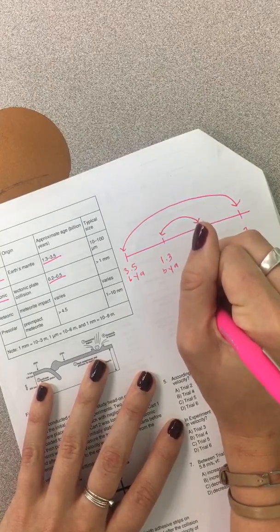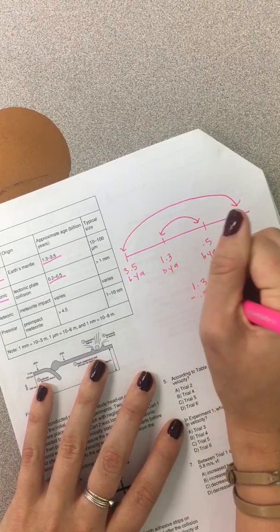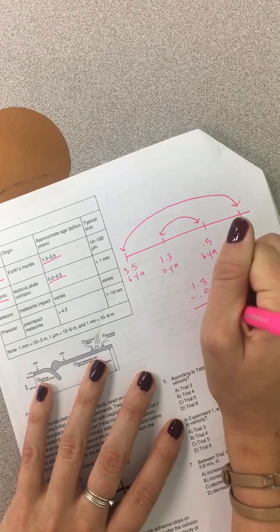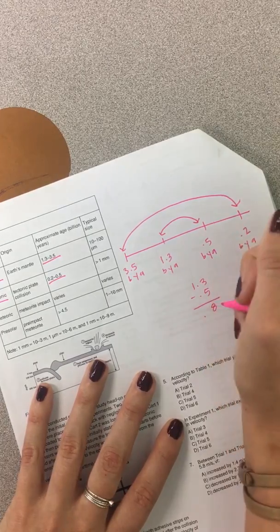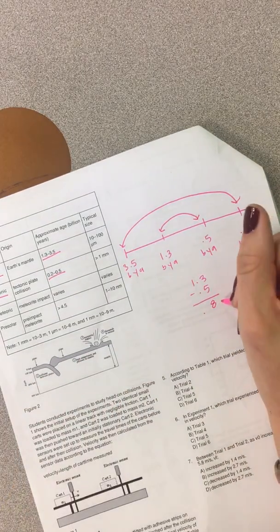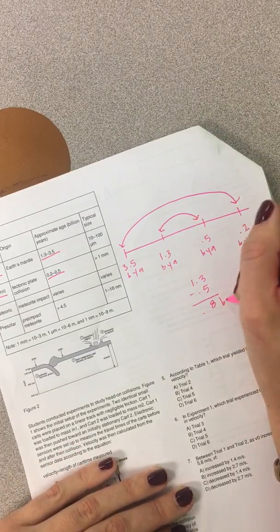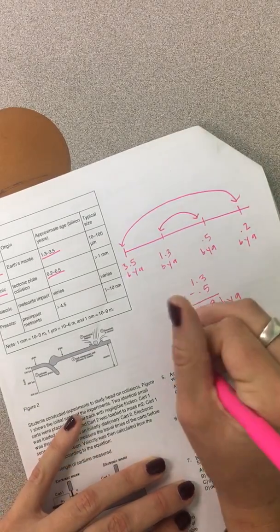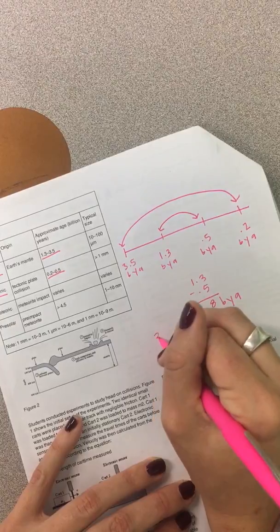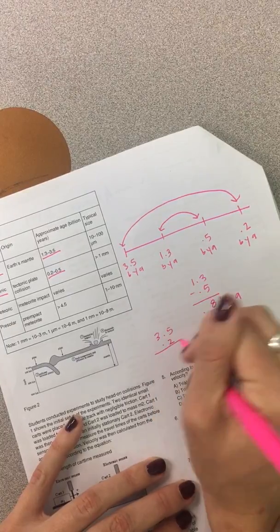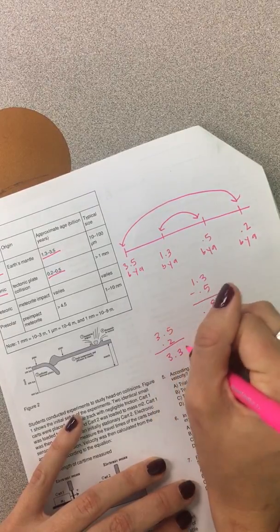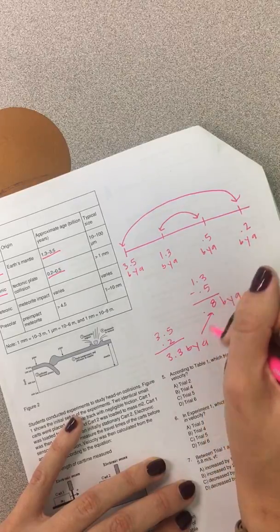So 1.3 minus 0.5 billion years ago, that is what? If you're doing the math in your head, 13 minus 5 is 8, so you're going to get 0.8 billion years ago. Then if you're doing this subtraction, 3.5 to 0.2, you're going to get 3.3 billion years ago. So this is the age range.